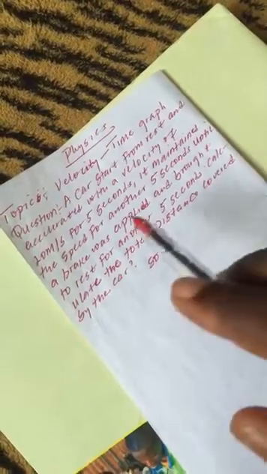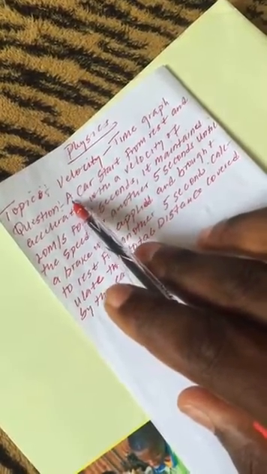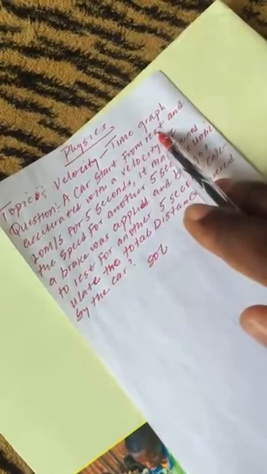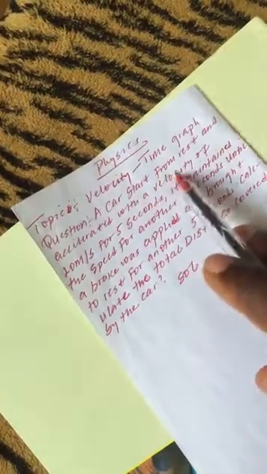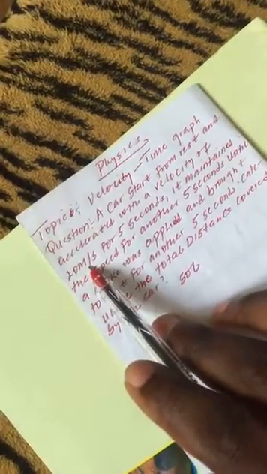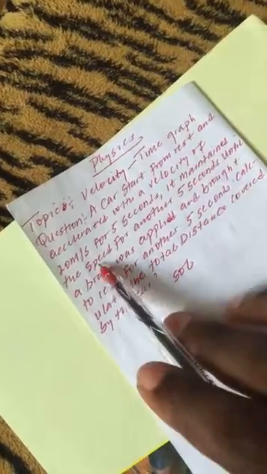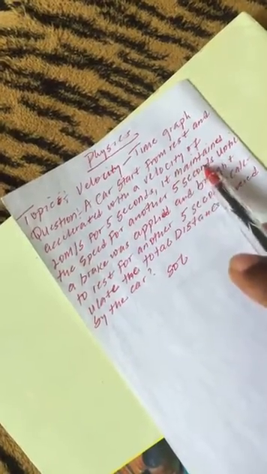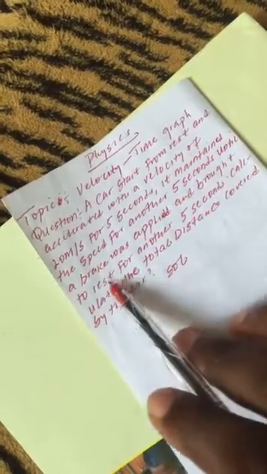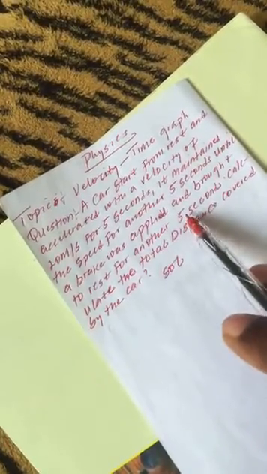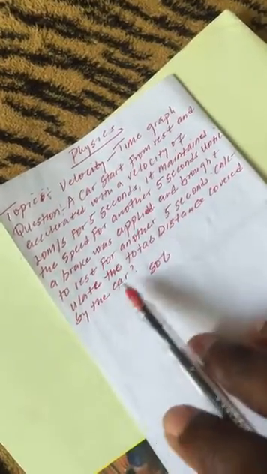Now, if we pick this question, you discover that we have a car starting from rest and accelerating to a velocity of 20 meters per second for 5 seconds. It maintained the speed for another 5 seconds until a brake was applied and brought it to rest for another 5 seconds. Calculate the total distance covered by the car.